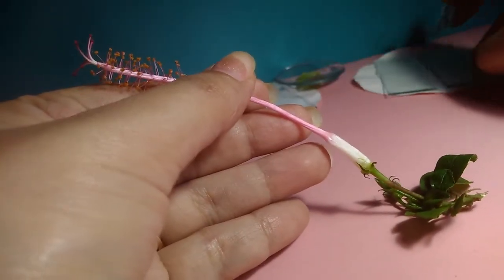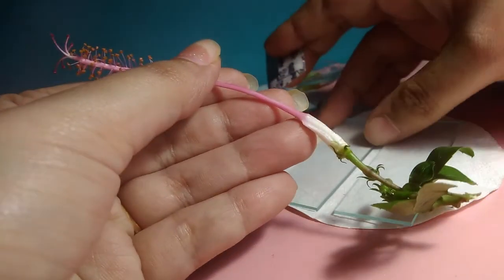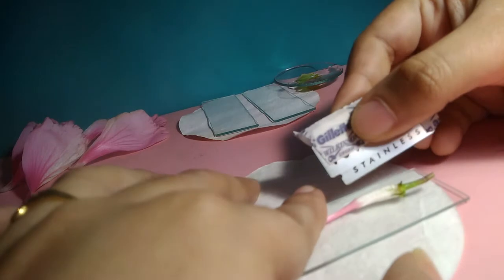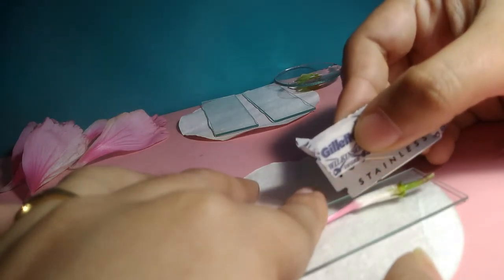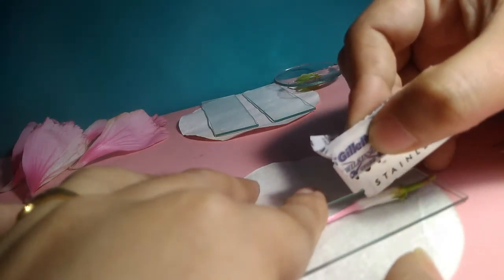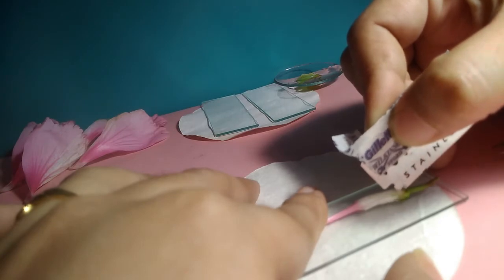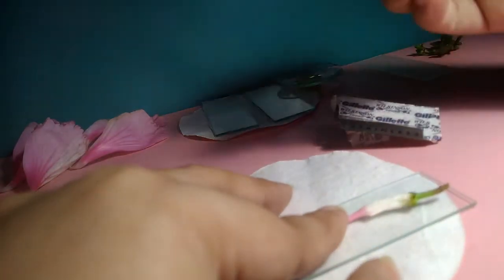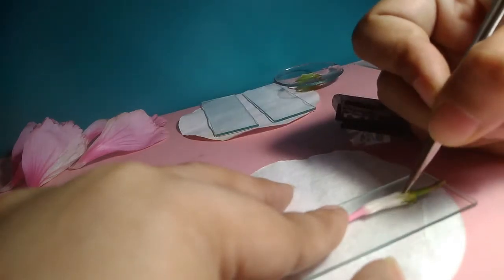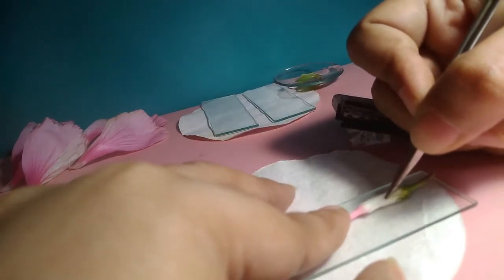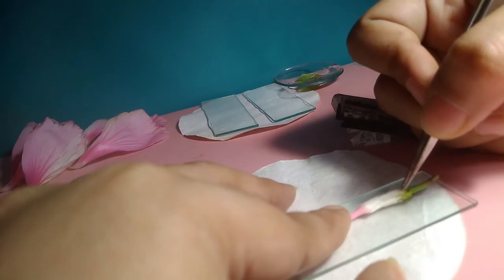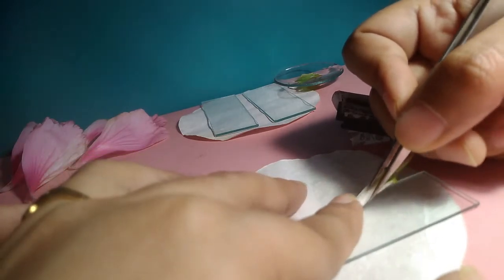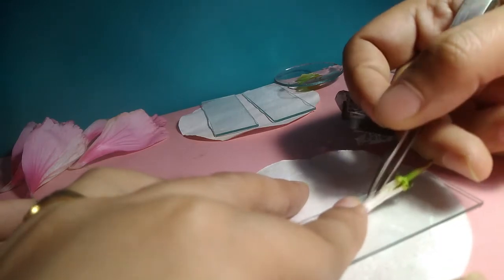For that, I will take a blade here. Be gentle, do not make a very deep cut, otherwise you may end up cutting the ovary, and we do not want to cut the ovary. Now try to separate it with the help of a needle or a forceps, whatever you have.